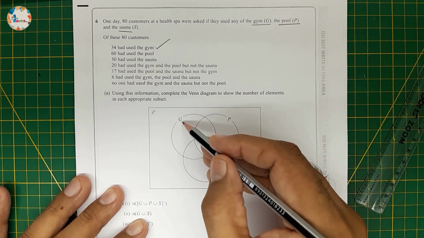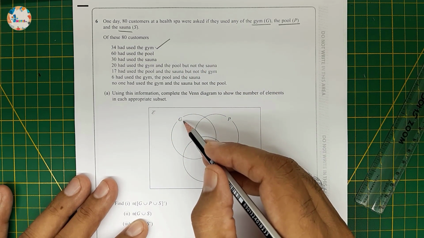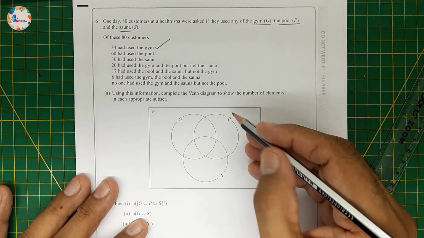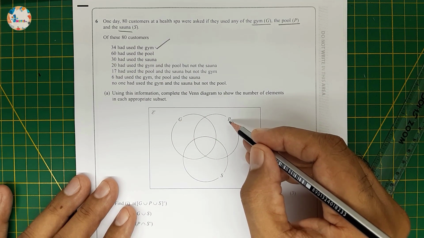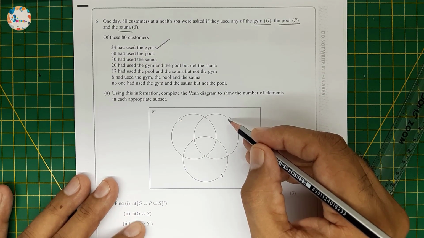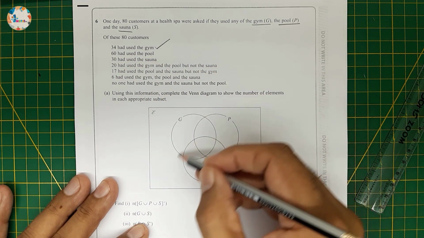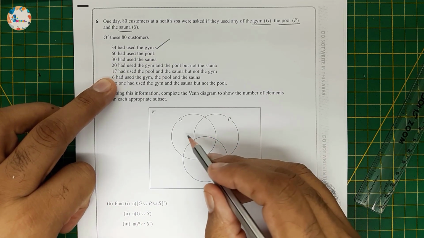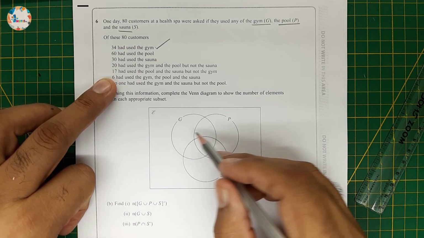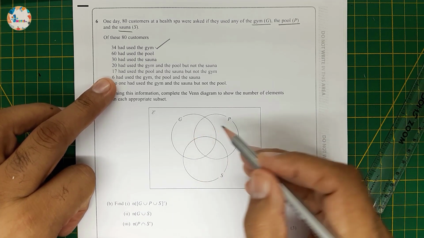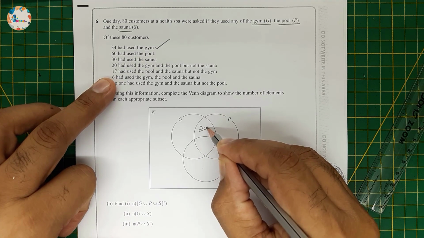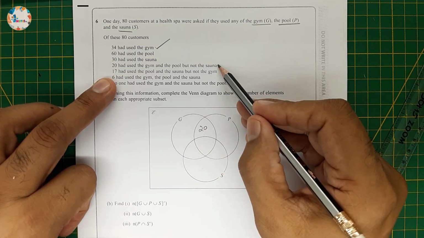So this region is 36, and 60 used pool, 16 this one, and this one 30 had used sauna, so 30 in this region. 20 had used gym and pool but not sauna. Gym and pool but not sauna. So only this one is having 20. This one we have indicated.